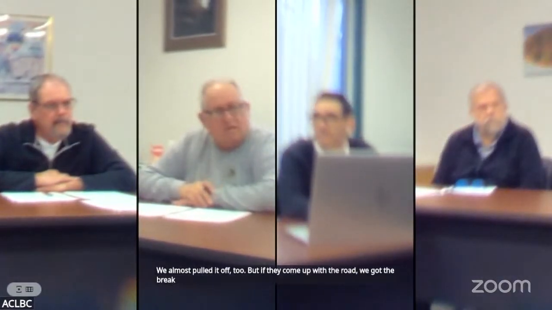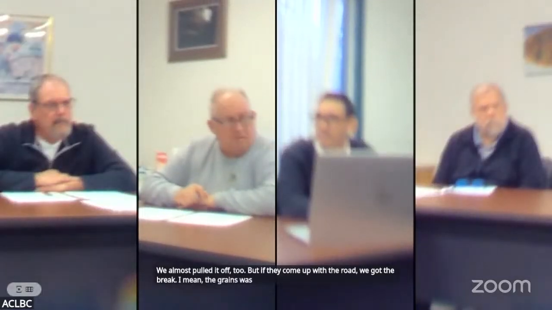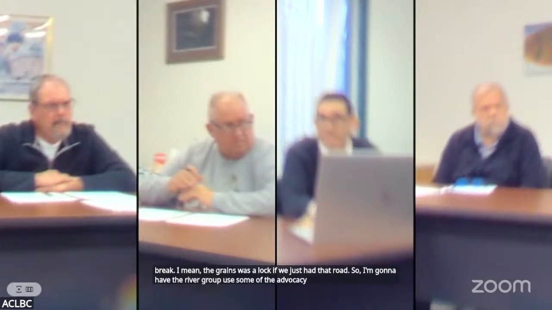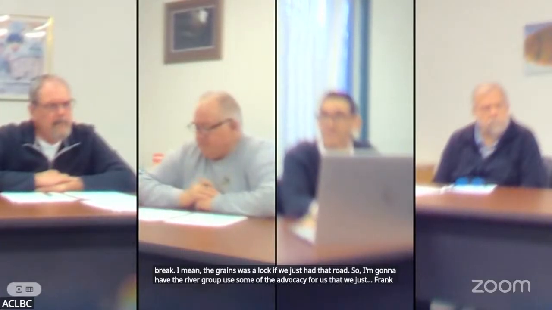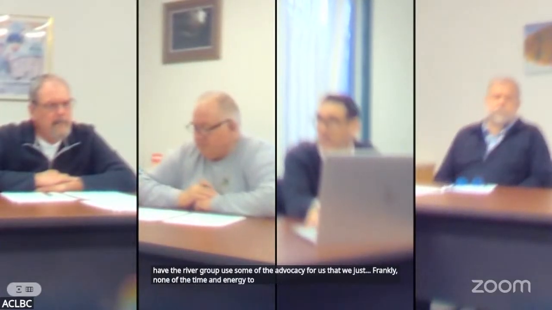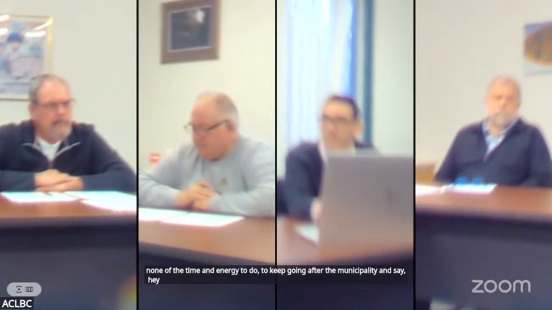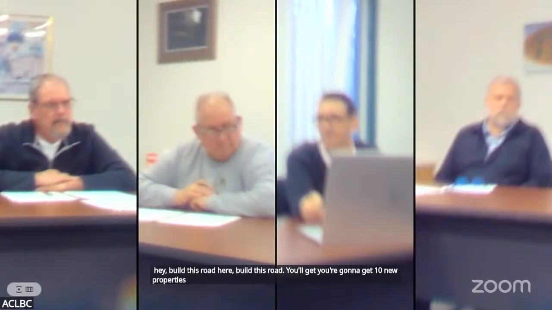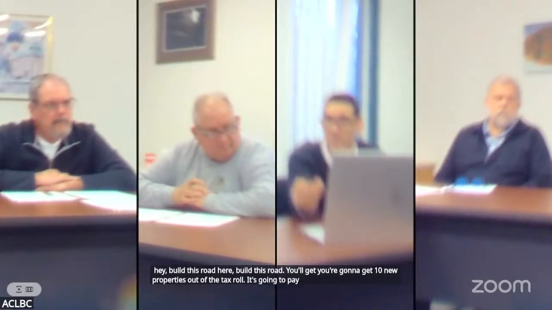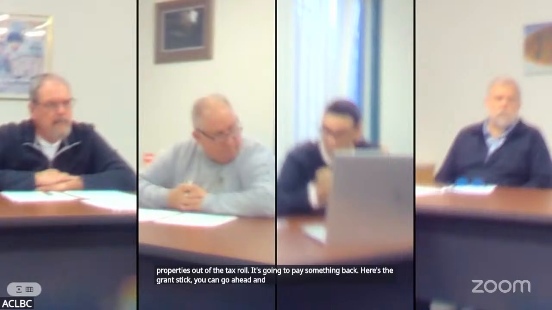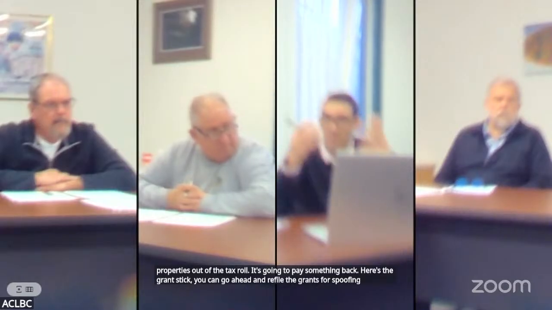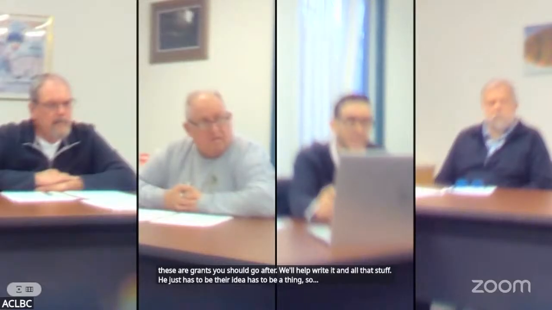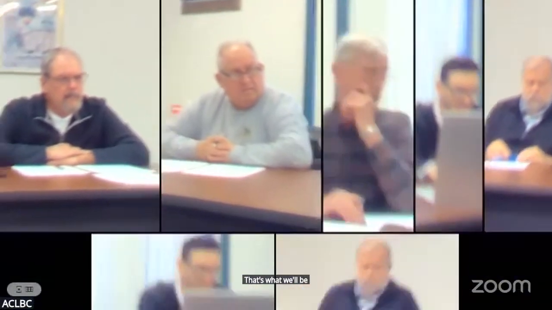If they come up with the road, we got the grant. The grant was a lock if we just had that road, so I'm going to have the river group use some of the advocacy for us that we frankly don't have the time and energy to do, to keep going after the municipality and say, hey, build this road. You'll get 10 new properties on your tax roll, and it's going to pay something back. Here are the grants that you can go after. We found the grants for this. We'll help write it and all that stuff. It just has to be their idea. So that's what I'm going to be beating home this week, if they can pull this off.